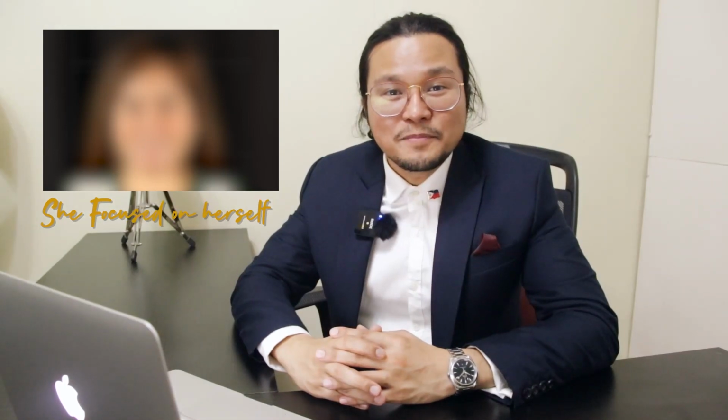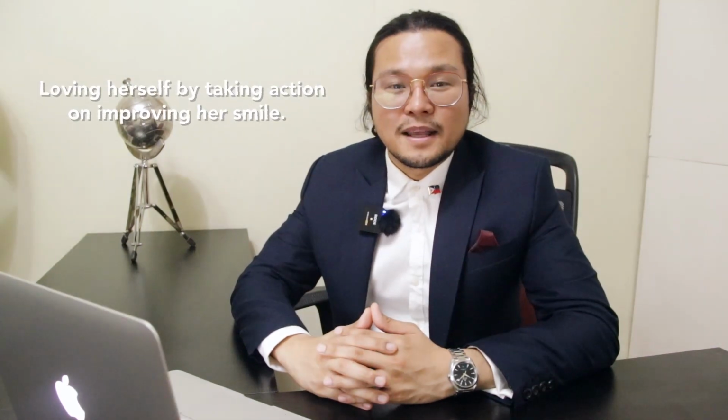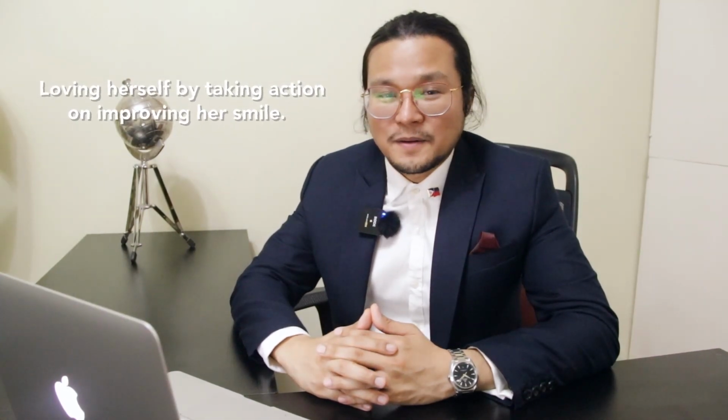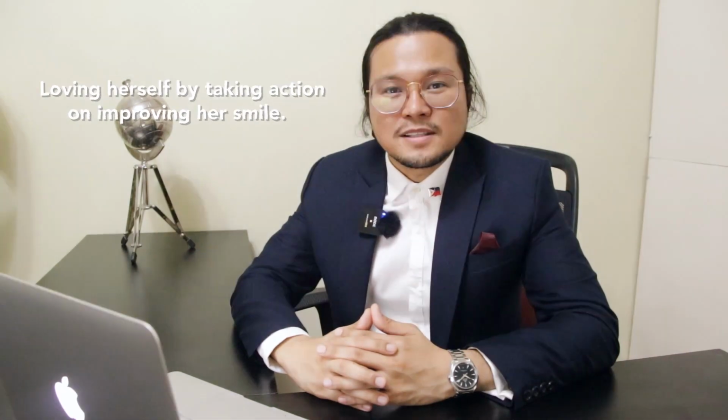Okay? Kidding aside, so this patient, nag-focus siya sa sarili niya. So, ang plan niya is to focus more on herself, loving herself by improving the smile. Okay? Enhancing not just the smile but also the health of her teeth and mouth.